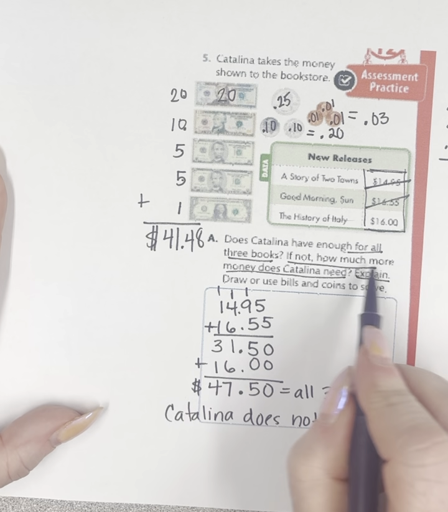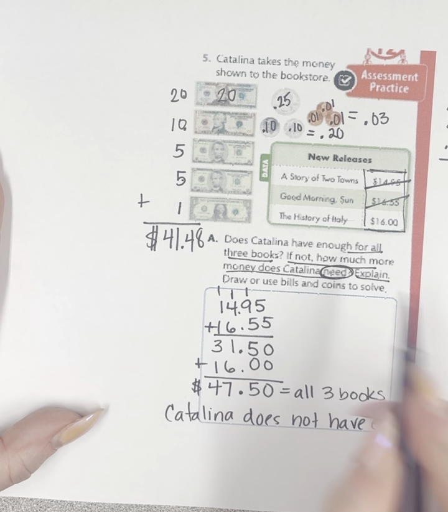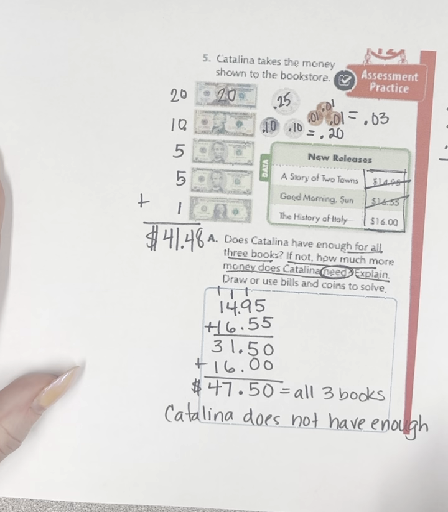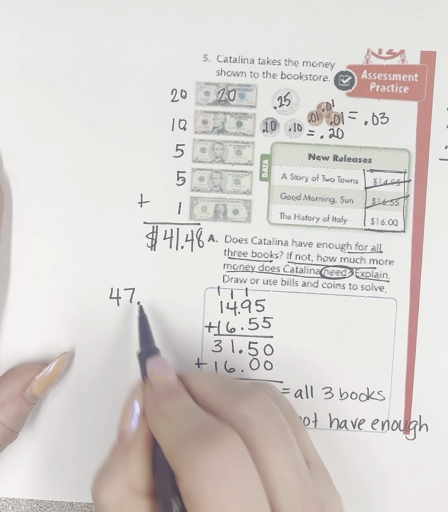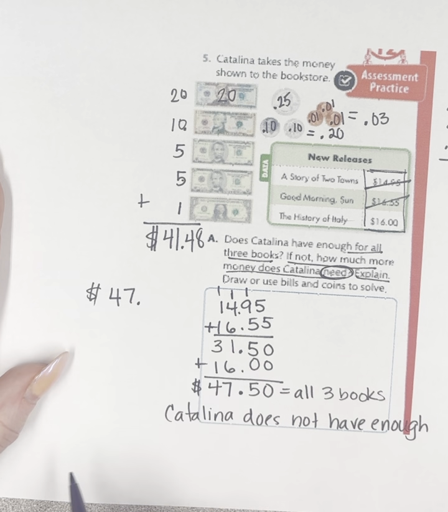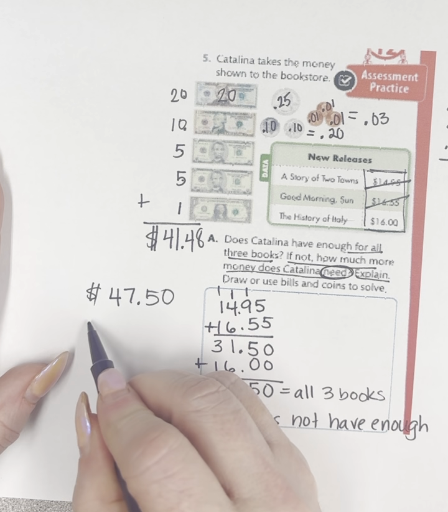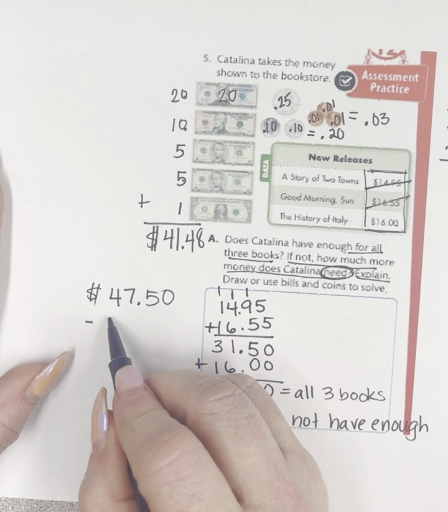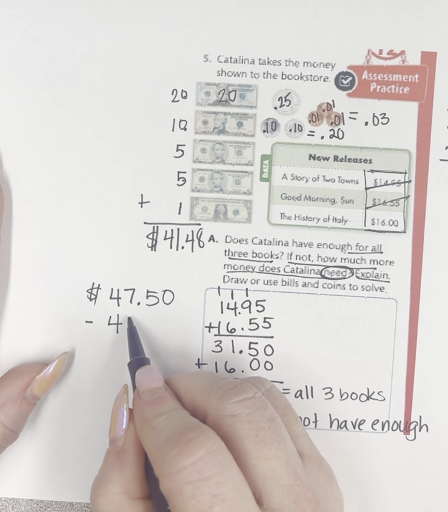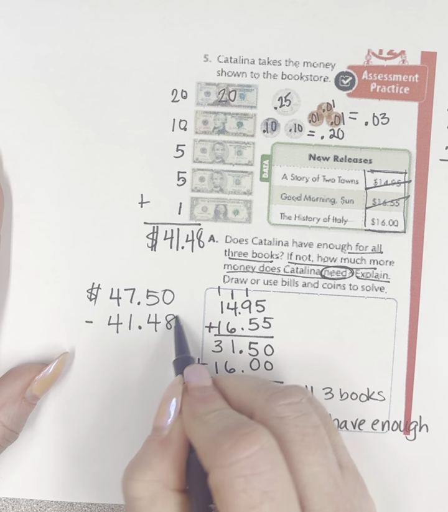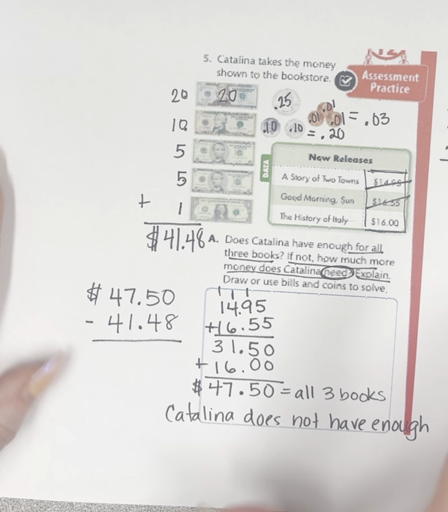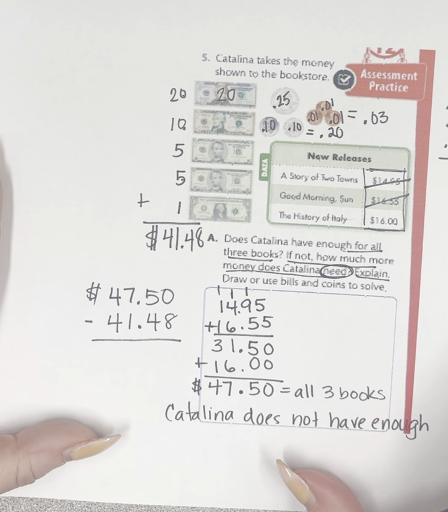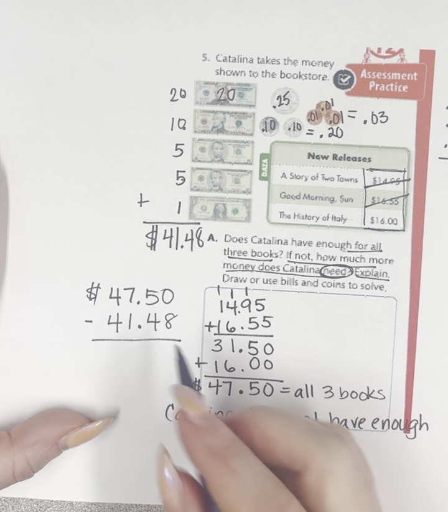But there is a part 2. If not, how much more does Catalina need? So you need to subtract. Remember, the larger number goes on top. Even though it's money and it's decimals, the subtraction rules do not change. So I have $47.50 minus $41.48. Same rules apply with subtraction. Don't be afraid of decimals, right? They're only there to hold a place value.